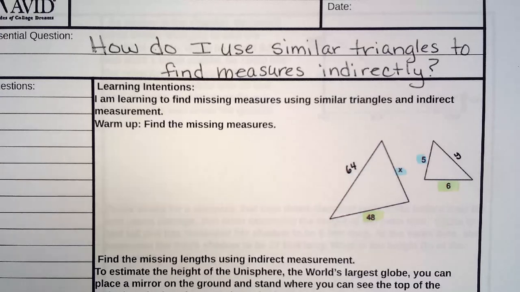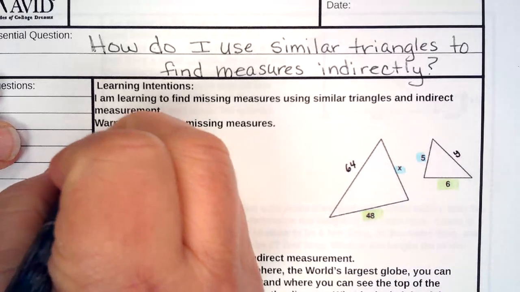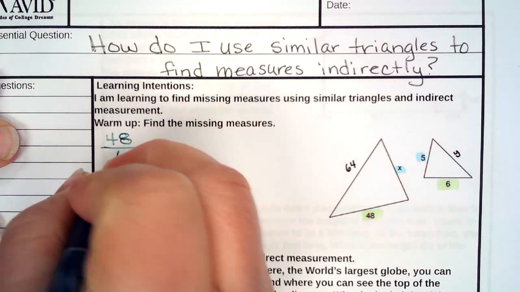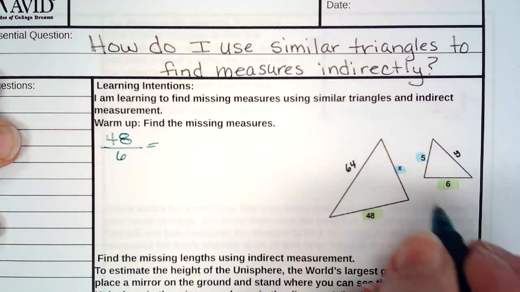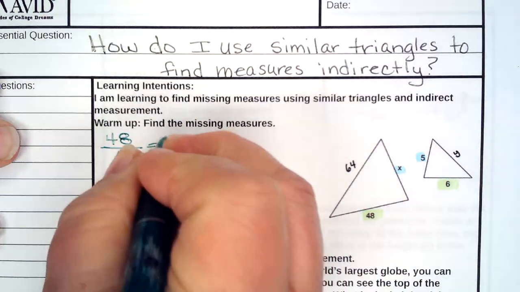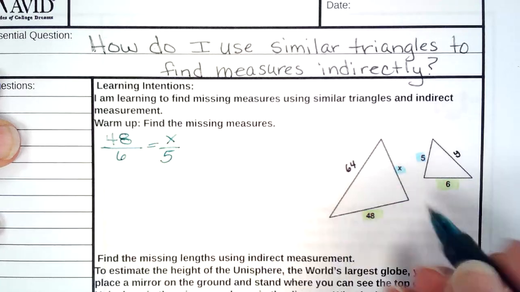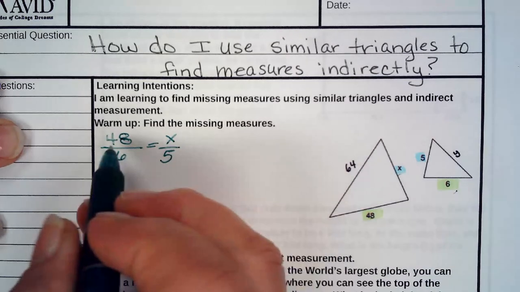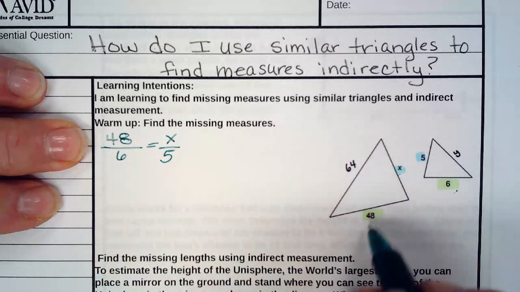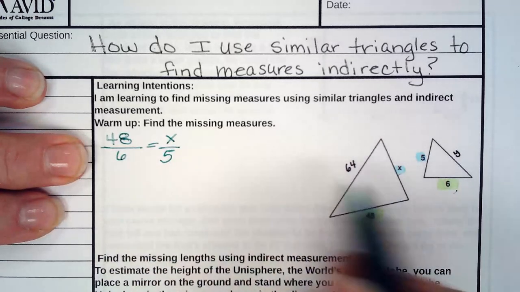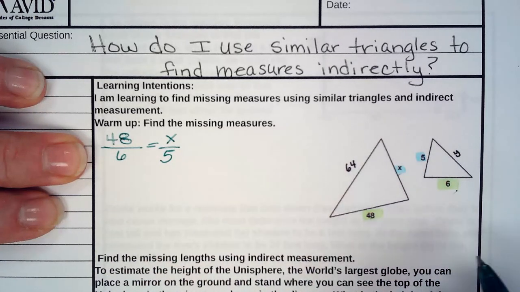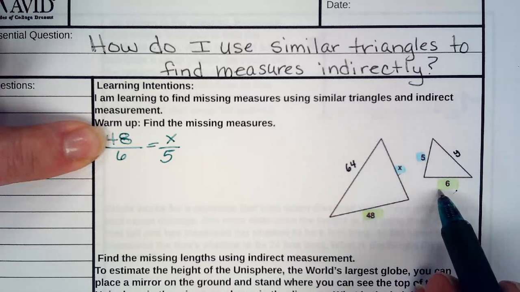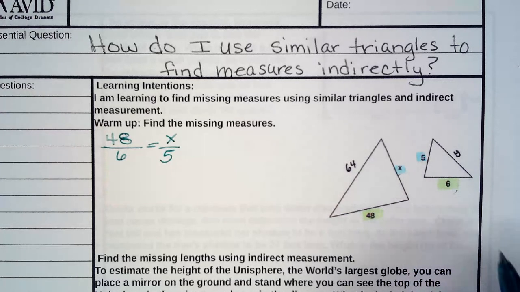So we're going to start with 48 over 6, and that will be equal to X over 5. The 48 and the X are on the same triangle. The 6 and the 5 are on the other triangle. The 48 and the 6 are in the same position. The X and the 5 are in the same position.